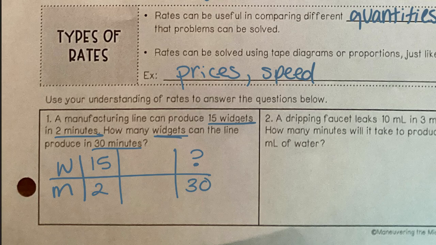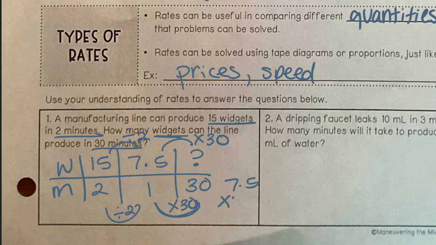So we can divide both of these by 2 to get to 1. Half of 15 is going to be 7.5. And then from there, we can multiply by 30. So all I did was take my rate, brought it down to a unit rate by dividing by 2. And now I'm going to scale back up by multiplying by 30 because I had to go from 1 to 30. So now I'm going to take my 7.5 and multiply it by 30. I get to drop this 0 down and be done with that.